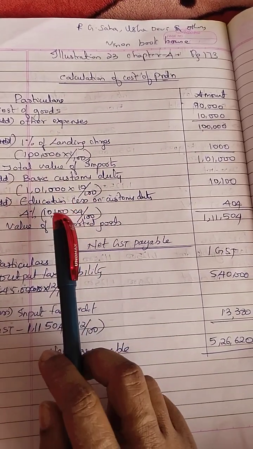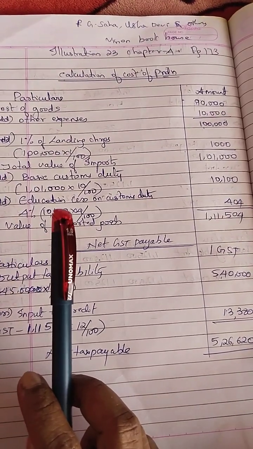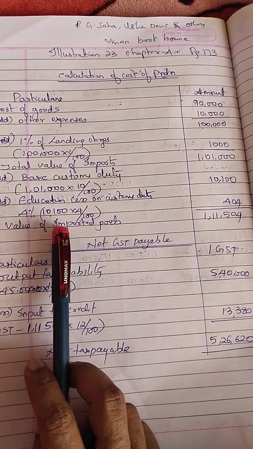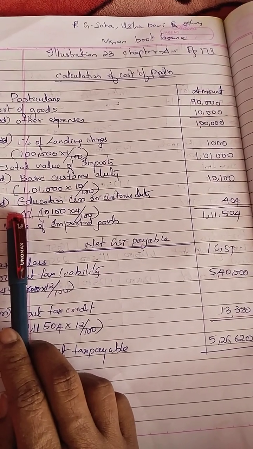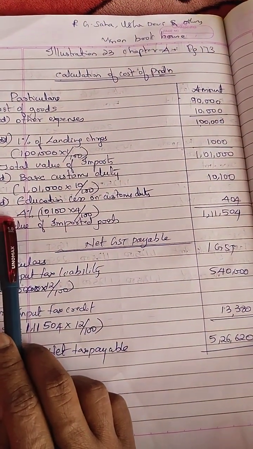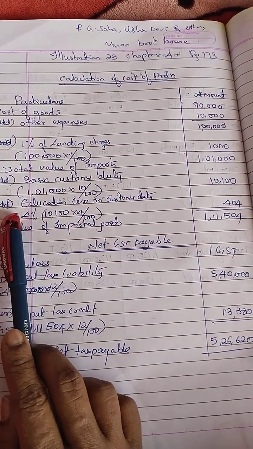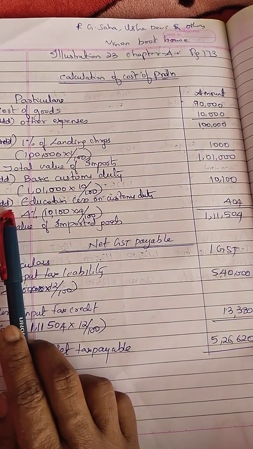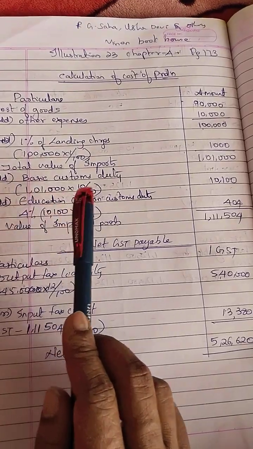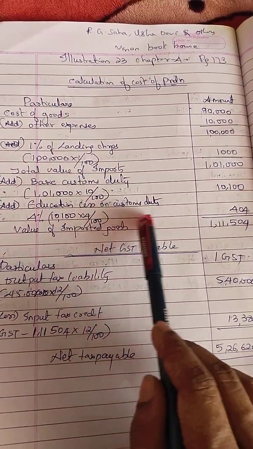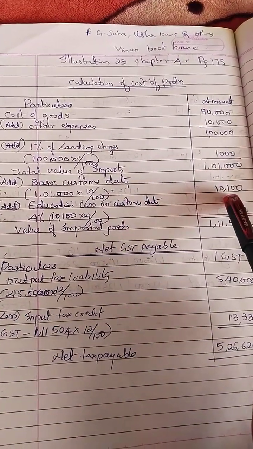Okay, girls, whenever you come across this problem to calculate your imports and to arrive at the IGST payable, then you have to take this by default. Remember this adjustment, whether it's given in the problem or not, it is your duty to add to the value of the imports. That is nothing but the education cess, which will be charged only on the customs duty, not on the total value that you are arriving at.